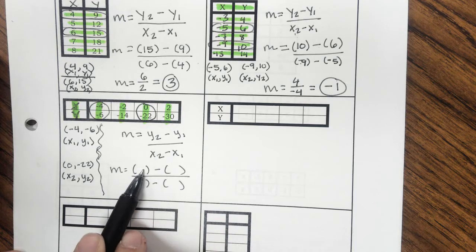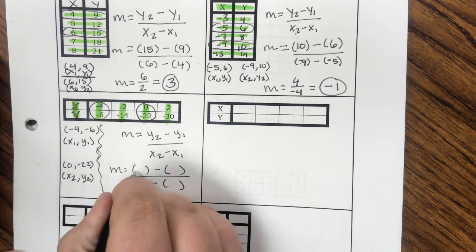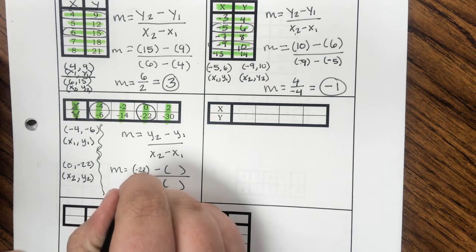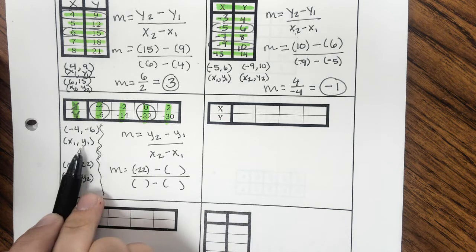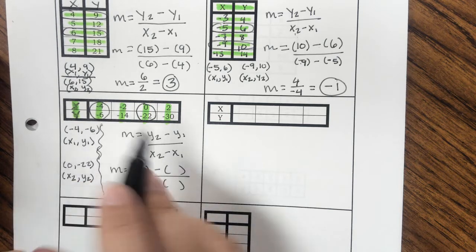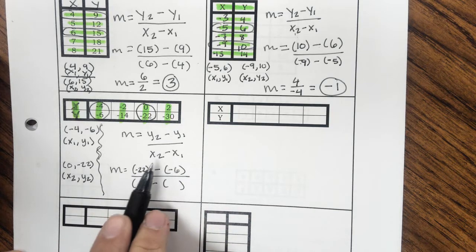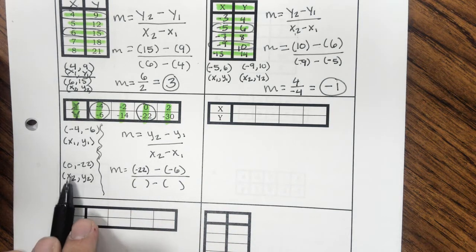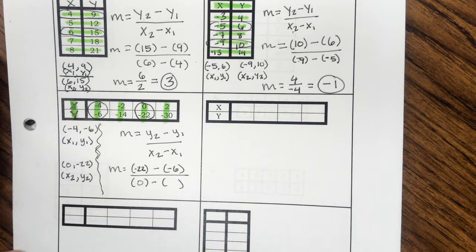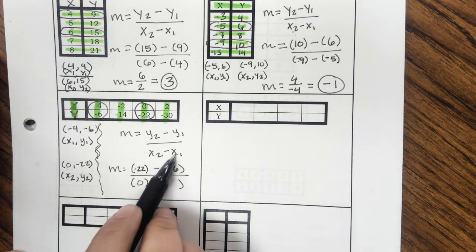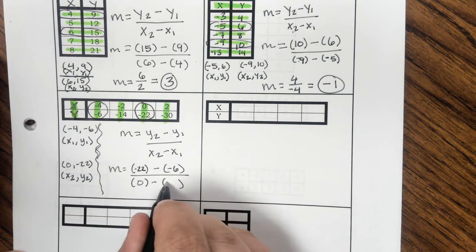Instead of y2, I'm going to write negative 22. Instead of y1, I'm writing negative 6. Instead of x2, I'm writing 0. And instead of x1, I write negative 4.